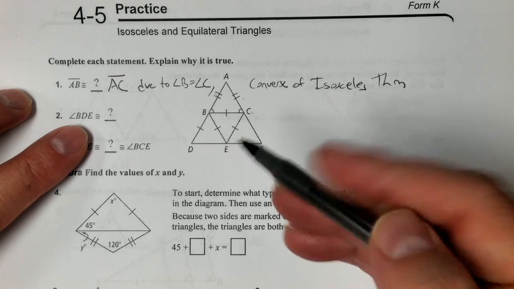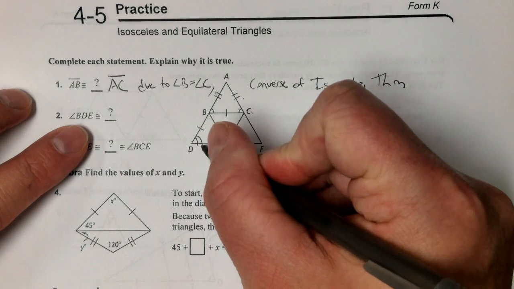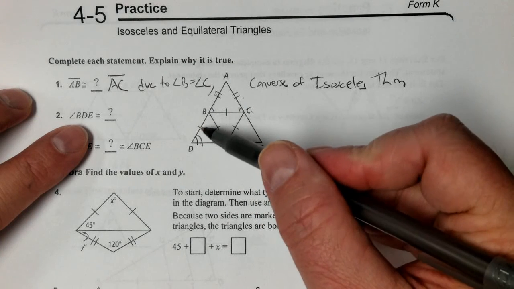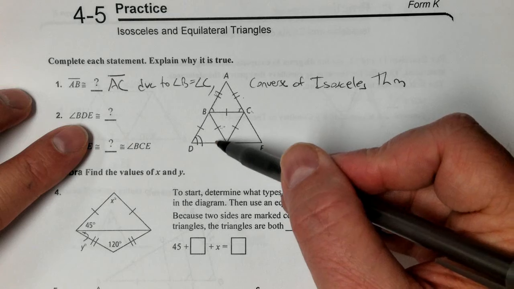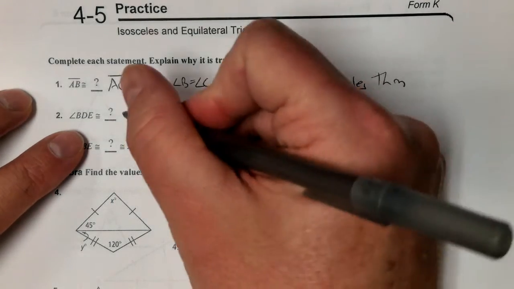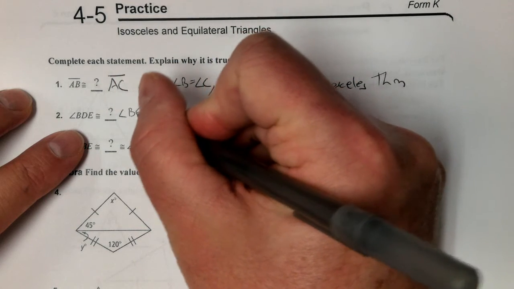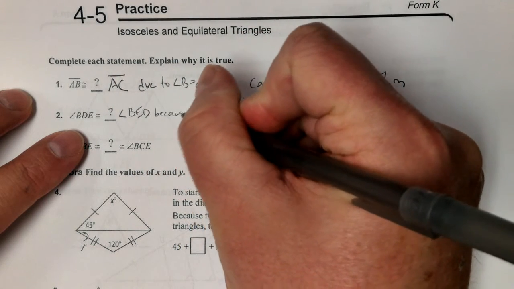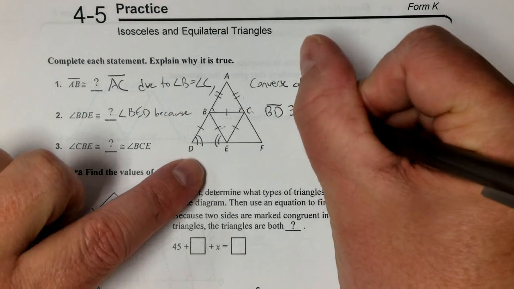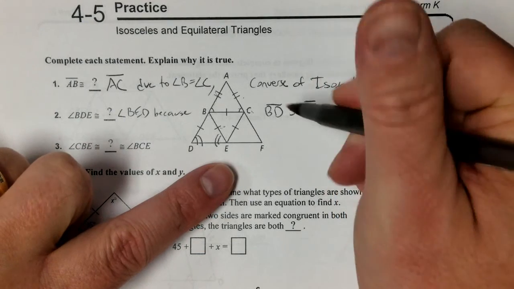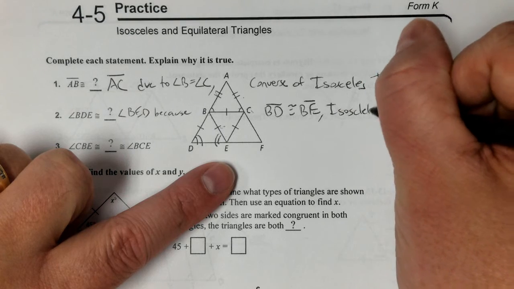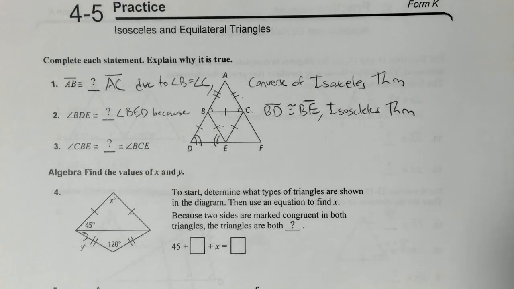That angle, I'll mark it with two symbols because I already used one symbol. Well, this time we've got these two sides equal, so it'd be these two angles equal. So BED, because if BD is congruent to BE, then that is, and that's just the isosceles theorem, not the converse.